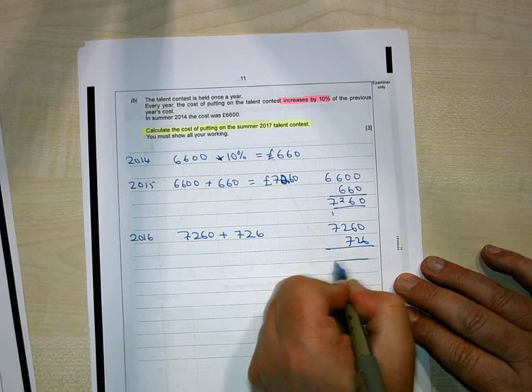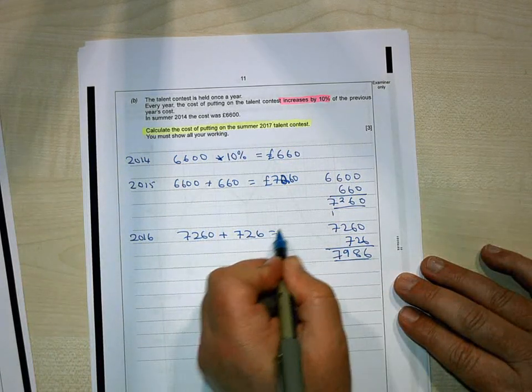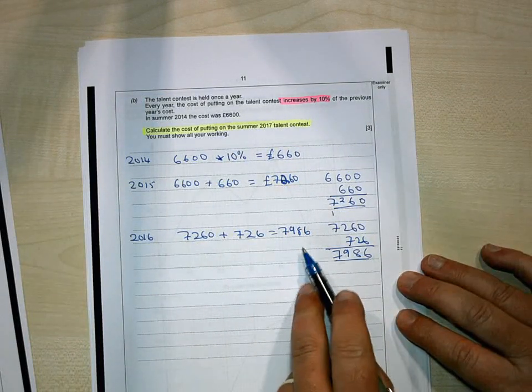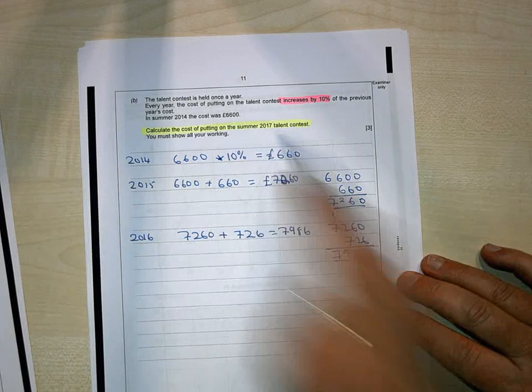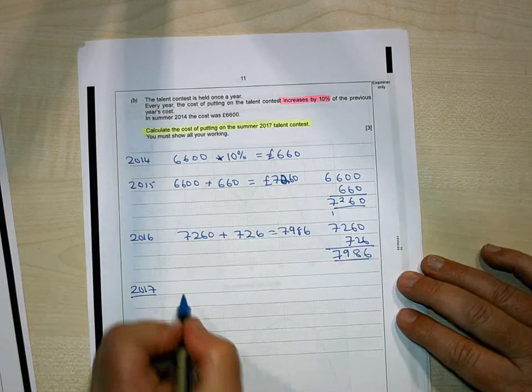Let's work that out. 7260 plus 726 is 7986. Does that answer the question? No, because I need to go one more year.